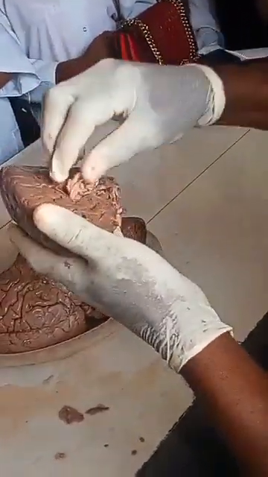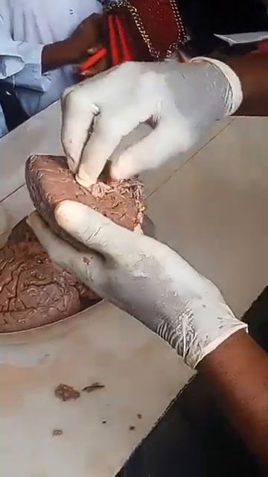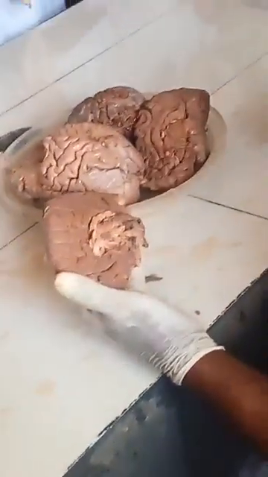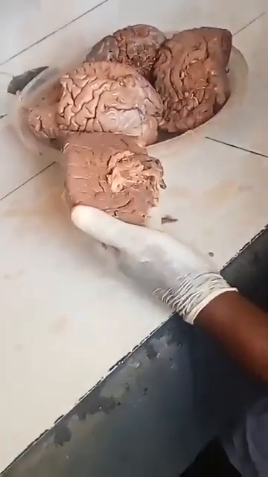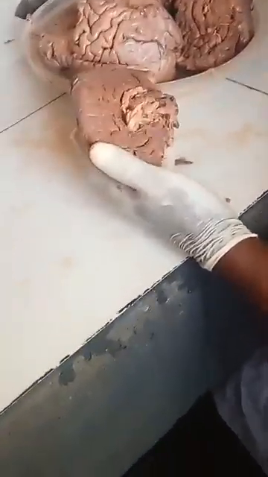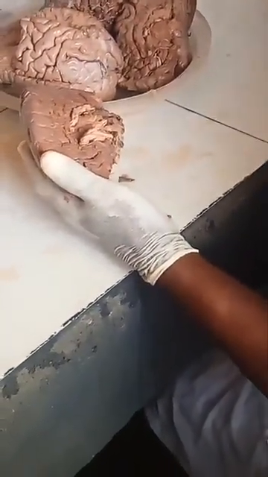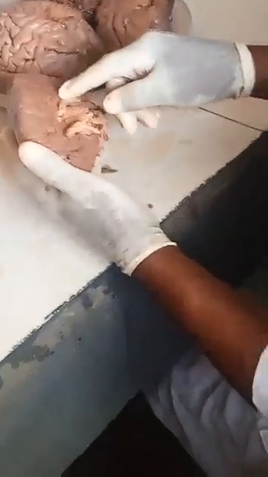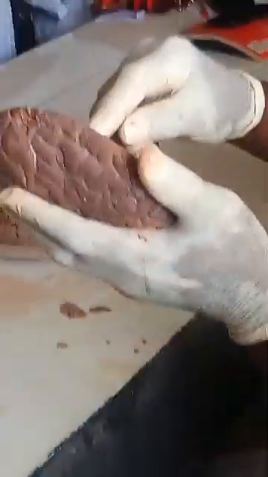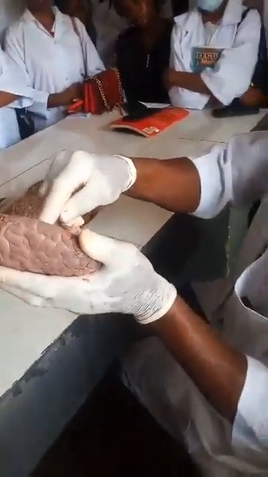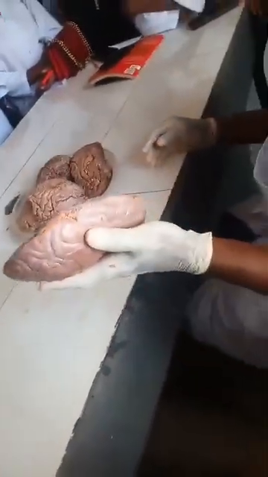Now below the corpus callosum, we saw the columns of the fornix, as well as the septum pellucidum. Above the corpus callosum lies the callosal sulcus. Can you see that?